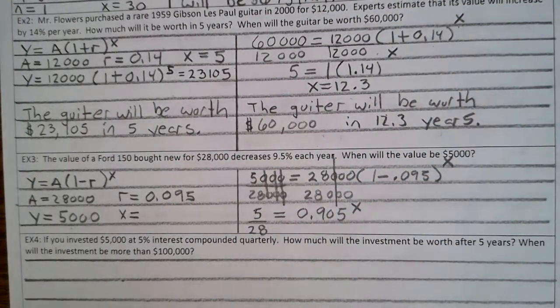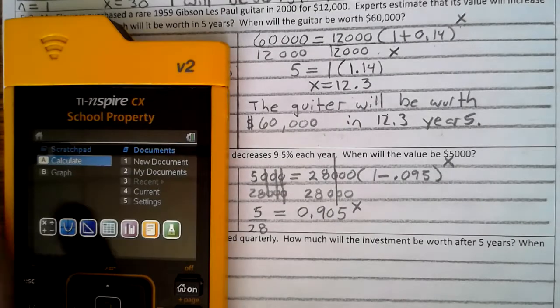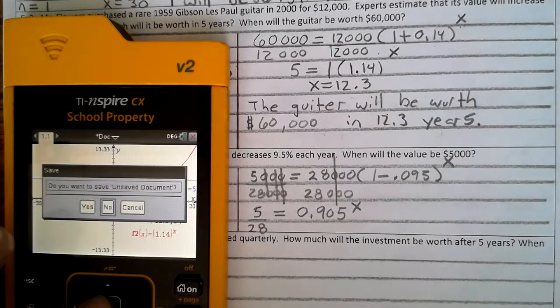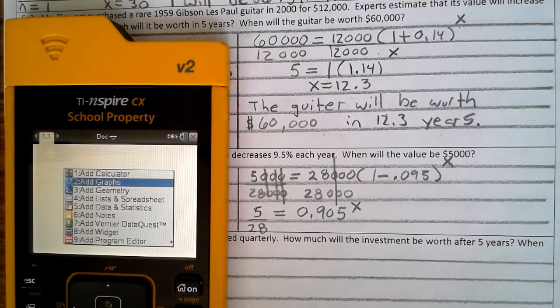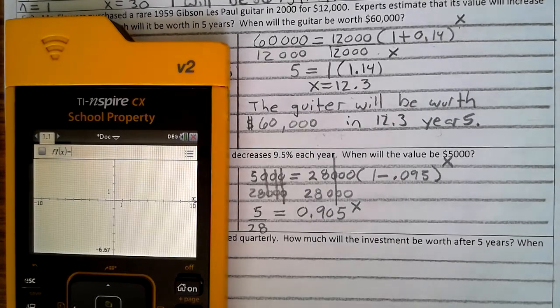Now, at this point, we're going to solve it the same way we did in the previous example. We're going to graph. So we're going to go to New Document, No, Add Graph. Now we're going to graph 5 divided by 28, tab, 0.905 to the x power, and we're looking for when they intersect.